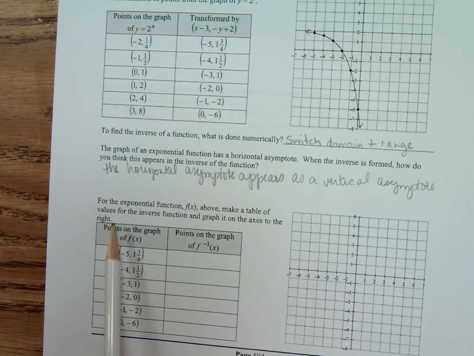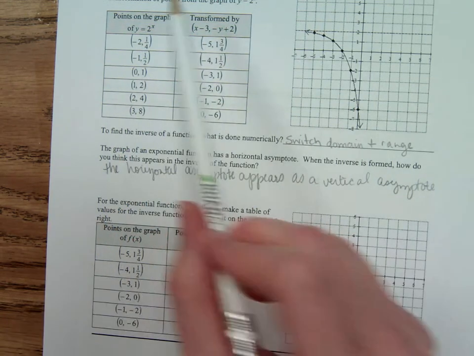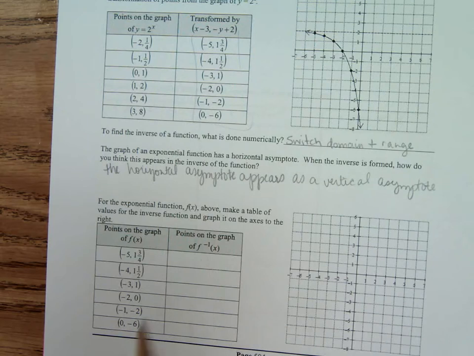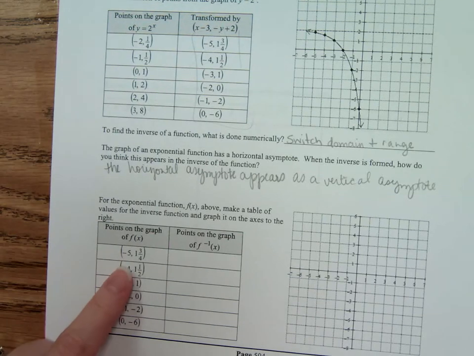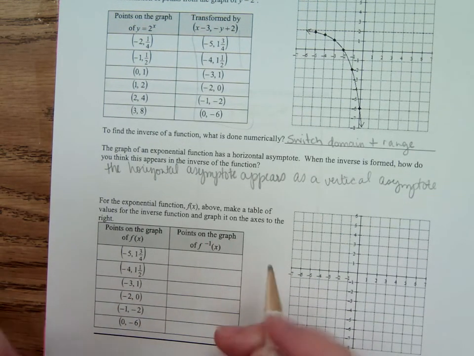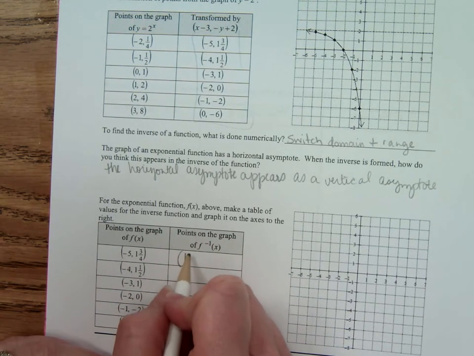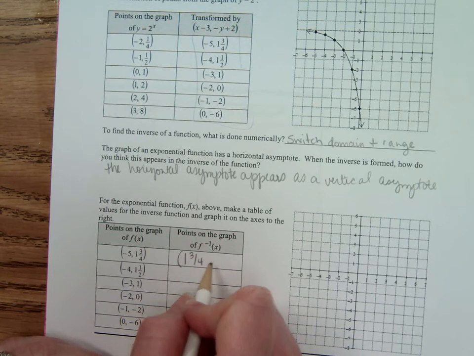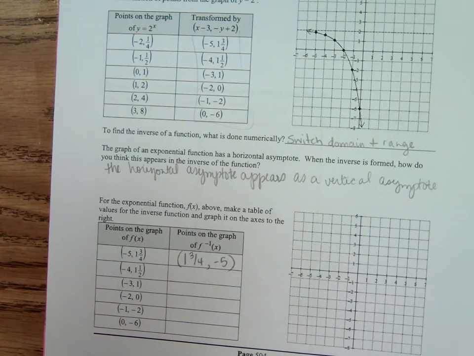Alright, so we've got this exponential function up here. Make a table of values for the inverse function and then graph it. So if it's at -5, 1 3/4, then the inverse is going to be at 1 3/4, comma, -5. You just switch them.